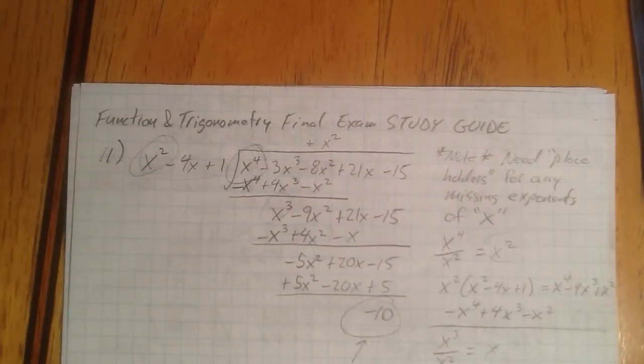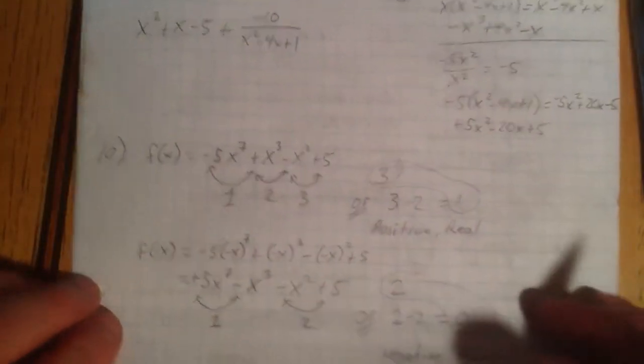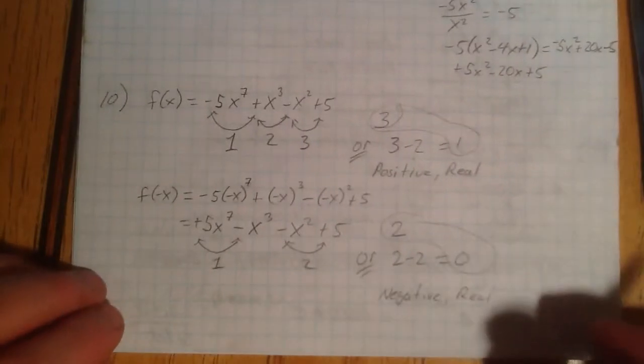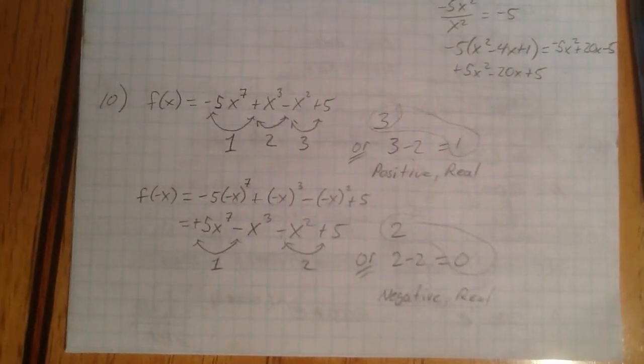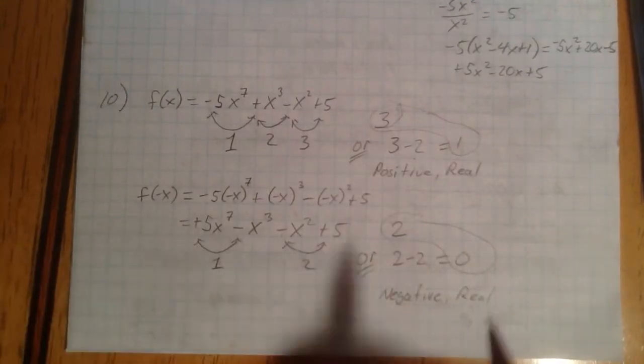Functions in Trigonometry, Final Exam Study Guide, video number 2. Let's pick up on problem number 10, Descartes' rule of signs. We use this to determine the number of positive and negative real roots.